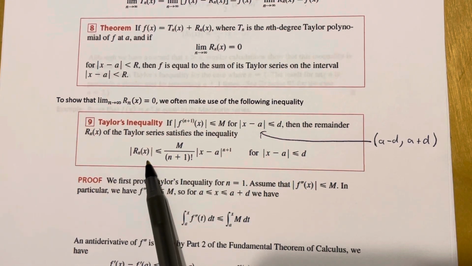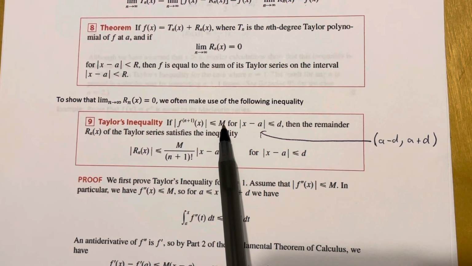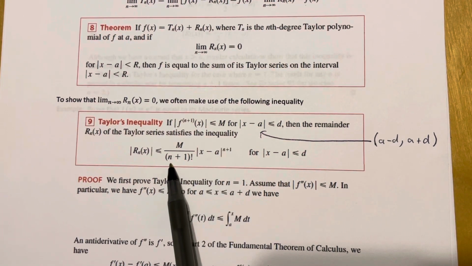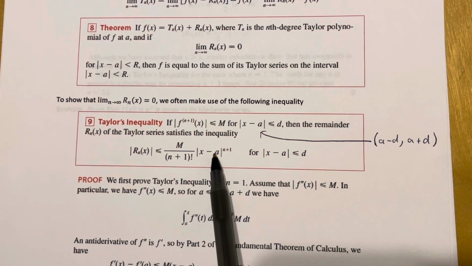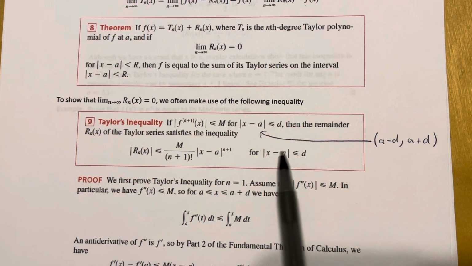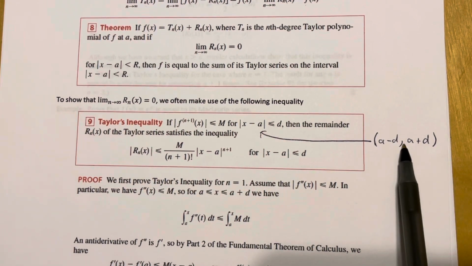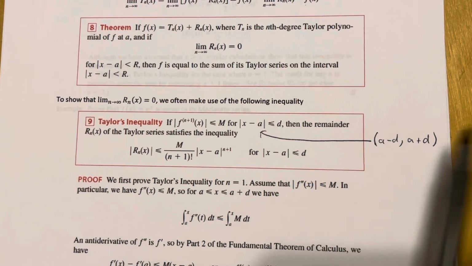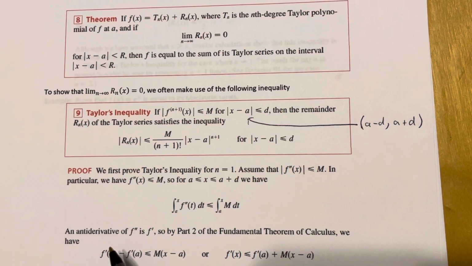So the absolute value of my remainder is less than or equal to that M that we've cited right here over n plus 1 factorial times the absolute value of x minus a to the power of n plus 1, for all values of x within this interval. This inequality has kind of a lot going on in it, and the proof is a little bit involved. So we're going to use the next video to talk through that, and then we'll look at some examples of how we're going to use Taylor's inequality.